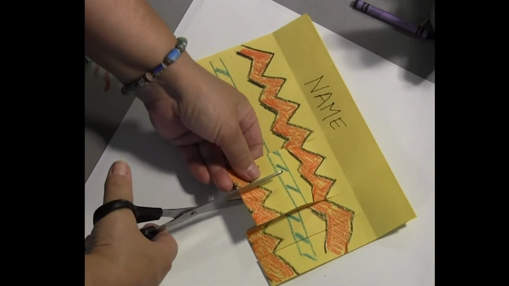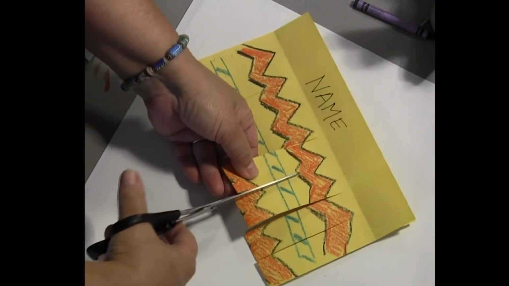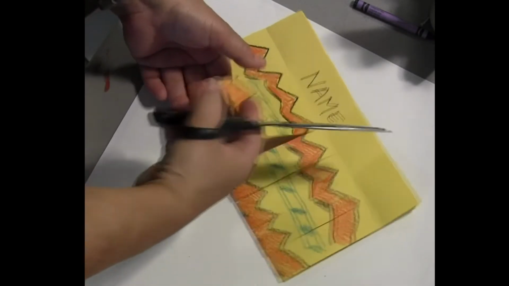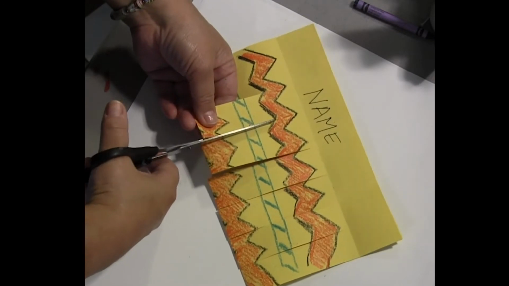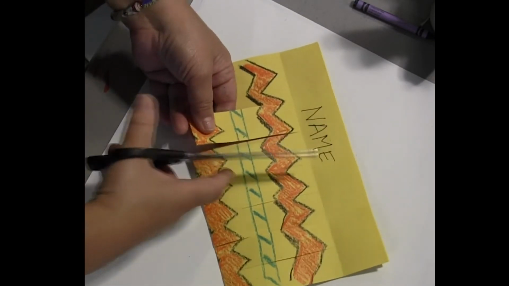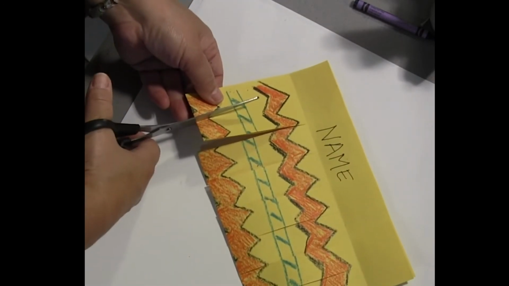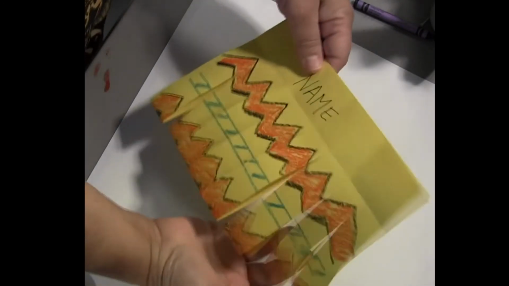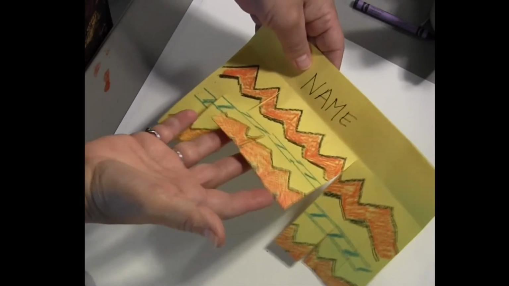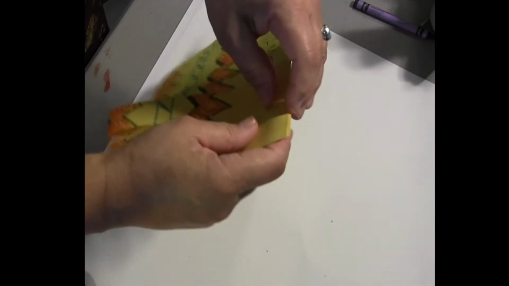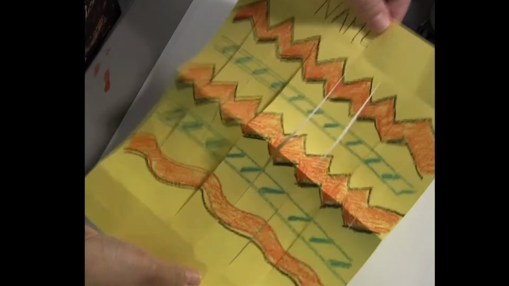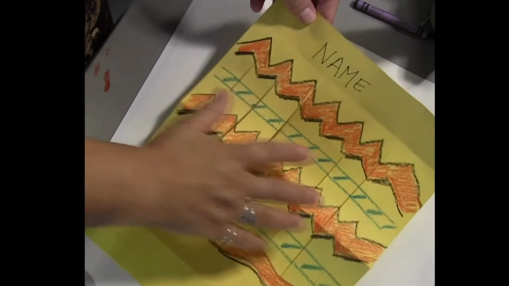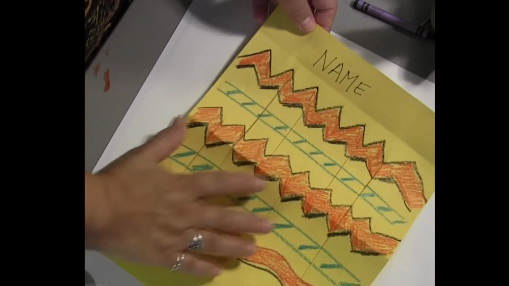Up to the line. And this way gives, at least I know that they're pretty close in size. They might be a little off, but that's okay. All right, so now we've got all our cuts made. Isn't that pretty? Now, when I open my paper, it's gonna look like this. It's gonna have all these beautiful cuts. This is where we're gonna put our weave.